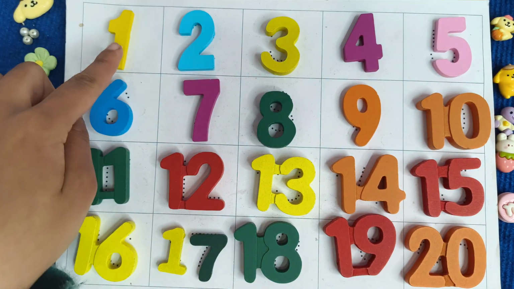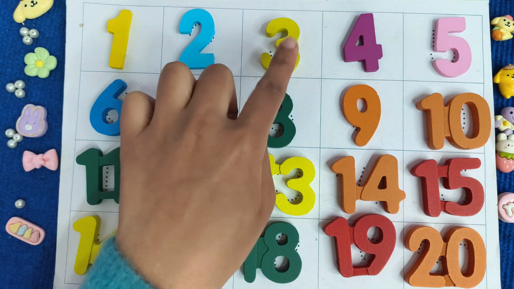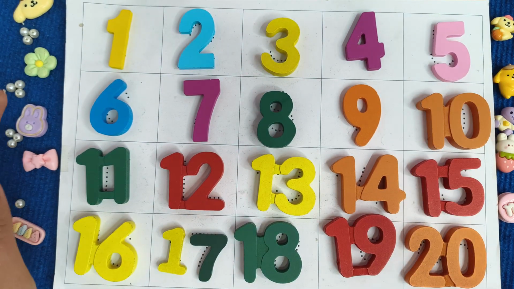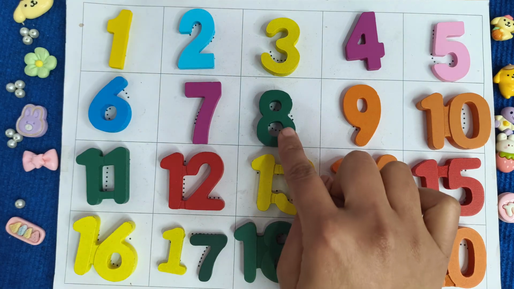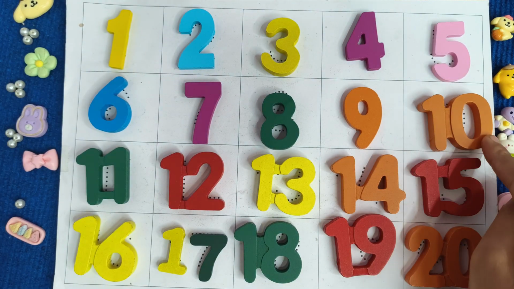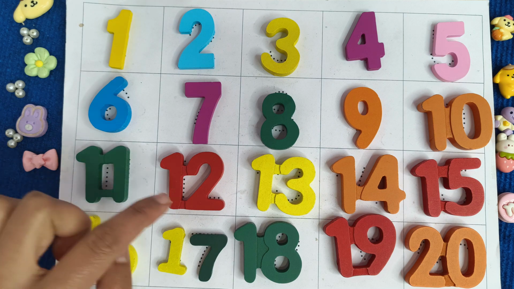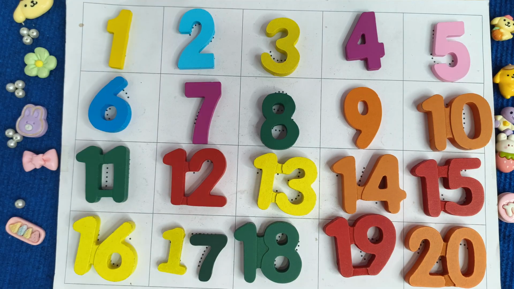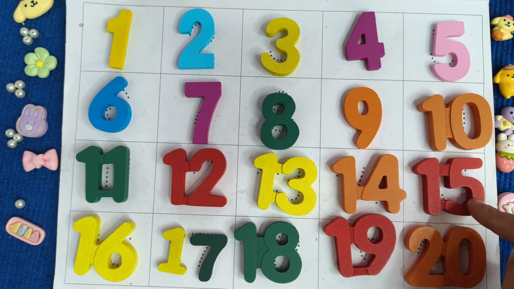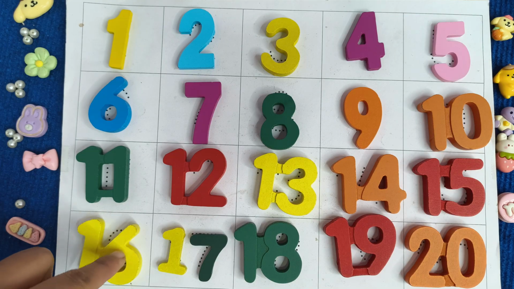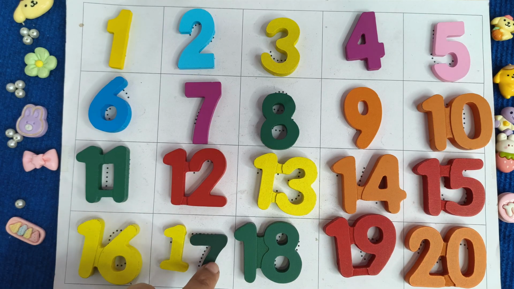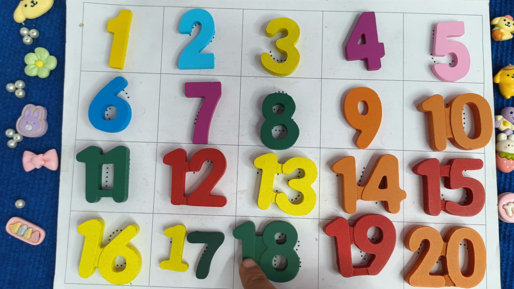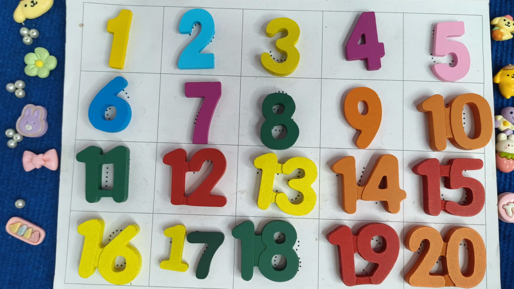Let's come. 1, 2, 3, 4, 5, 6, 7, 8, 9, 10, 11, 12, 13, 14, 15, 16, 17, 18, 19, 20.